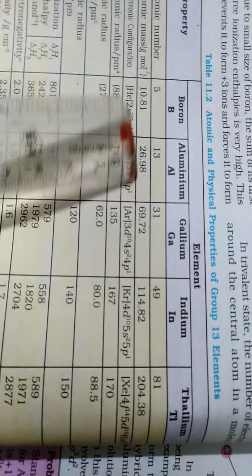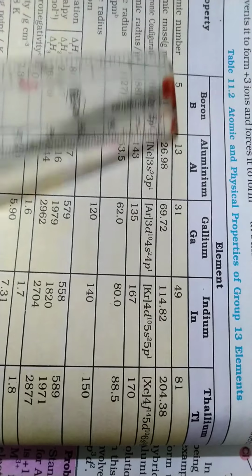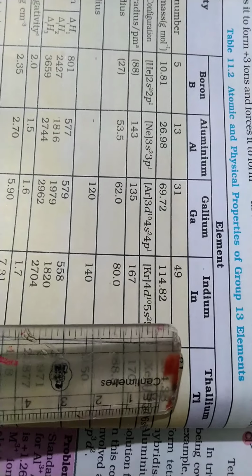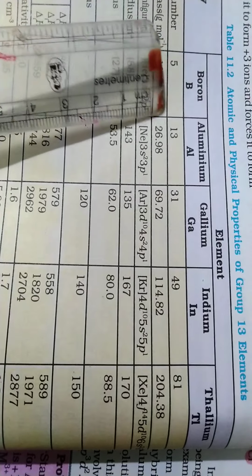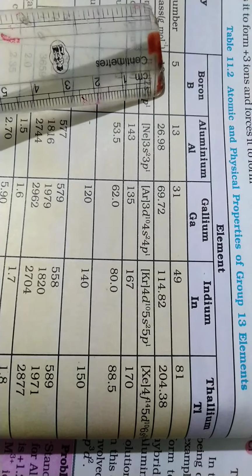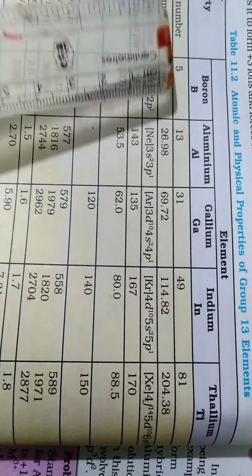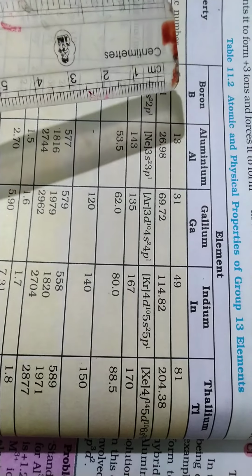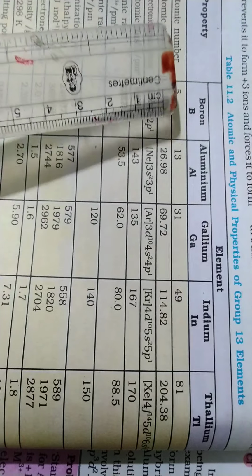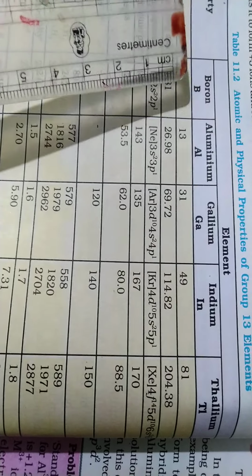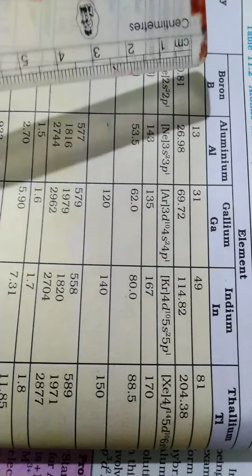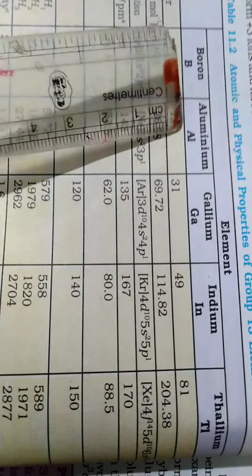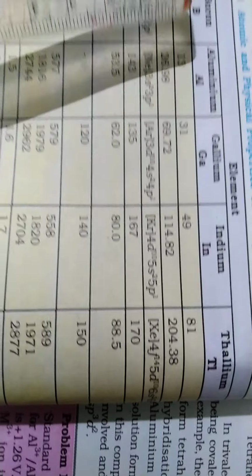In this group, the 13th group, except boron, the remaining elements, aluminium, gallium, indium, thallium, are metals. Boron is the only non-metal. So this is one important 2-mark question. Why does boron exist as a non-metal in the 13th group? Because it is smaller in size and has high ionization enthalpy and also high electronegativity. So it is showing non-metallic character, whereas aluminium, gallium, indium and thallium are metals.